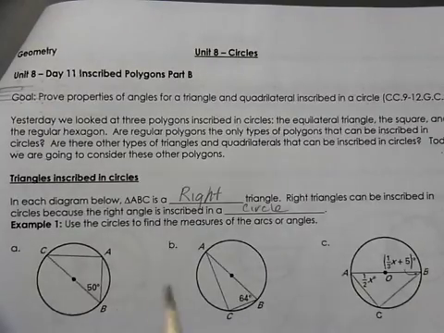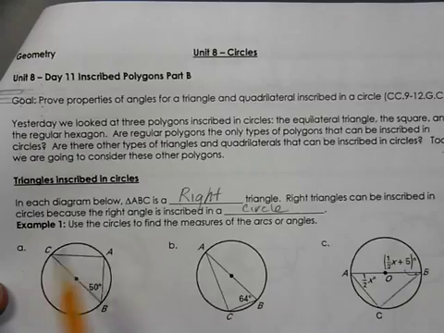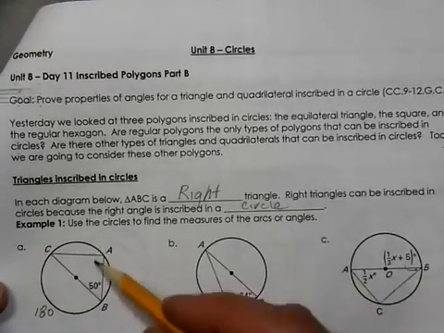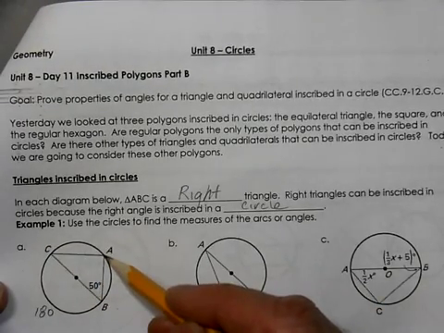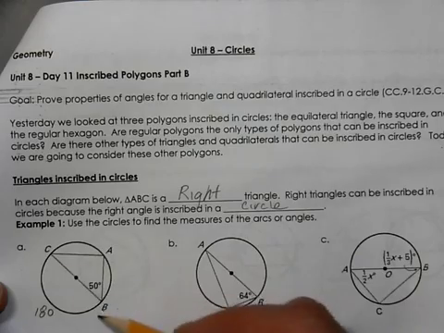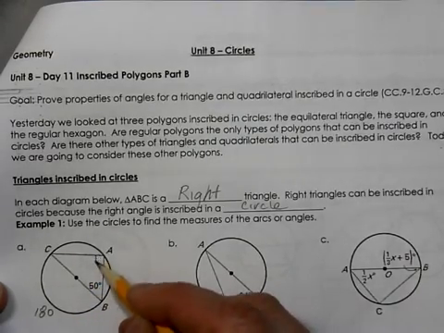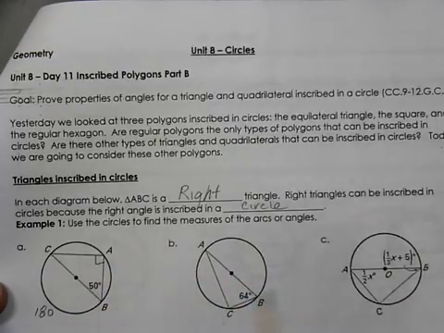Now, when we look at this, notice that we have a diameter. And that means that on one side is a semicircle, which is 180 degrees. This angle is inscribed. That means that the vertex is on the side of the circle and that the sides of the angle touch the endpoints of this diameter. When it does touch the endpoints of the diameter, it's going to be half of the 180. So that's how we know we have a right angle.